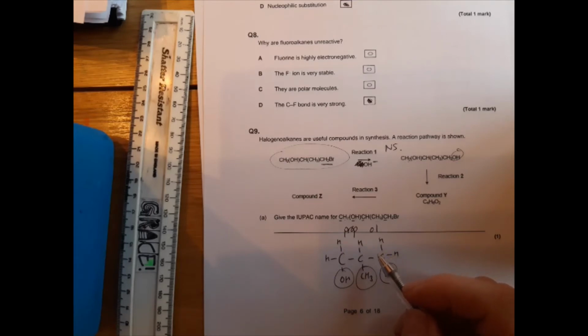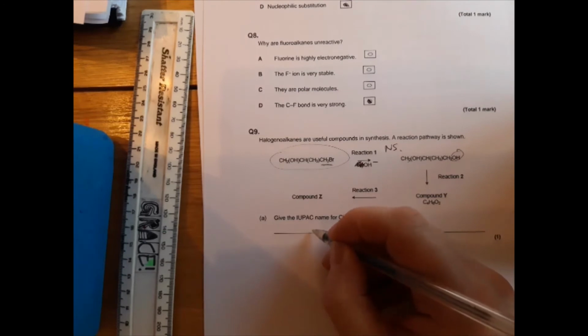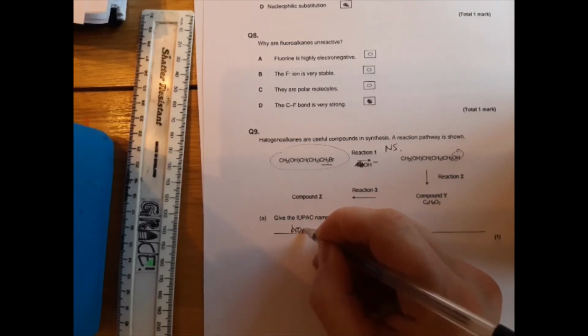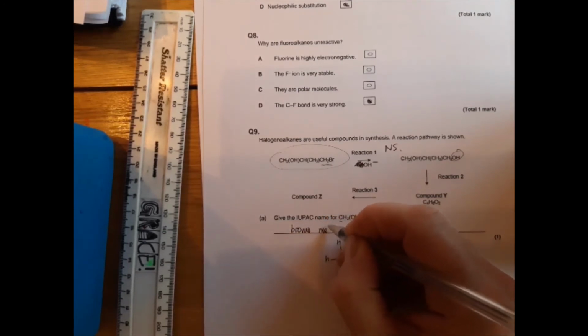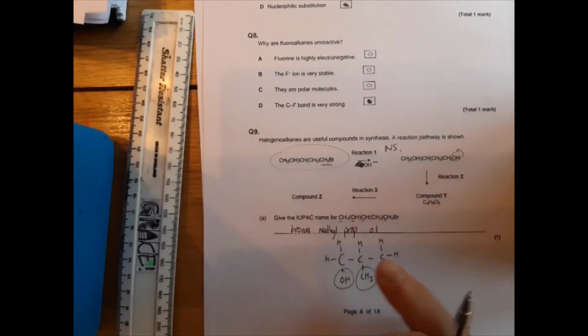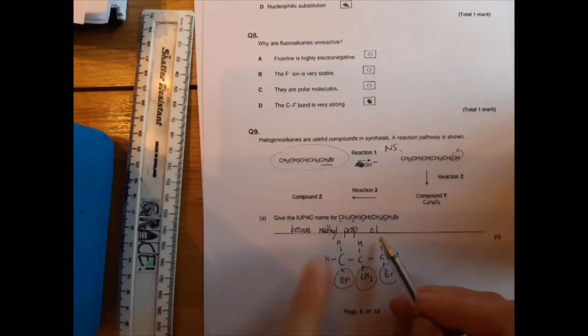Let's have a little look at how we might name this. It's definitely a methyl. Bromo, it's definitely some sort of bromo, methyl, propan, ol. There's the bromo, methyl, and there's the ol. The bromo is alphabetically at the front, the methyl is next, and then the ol is at the end.